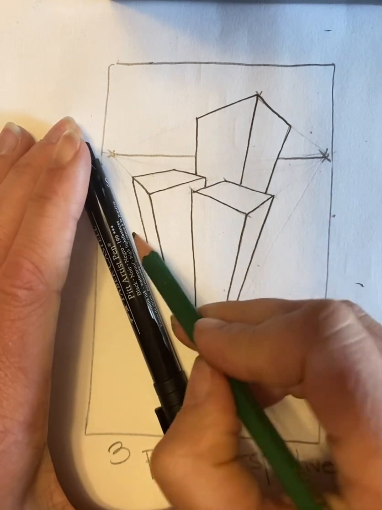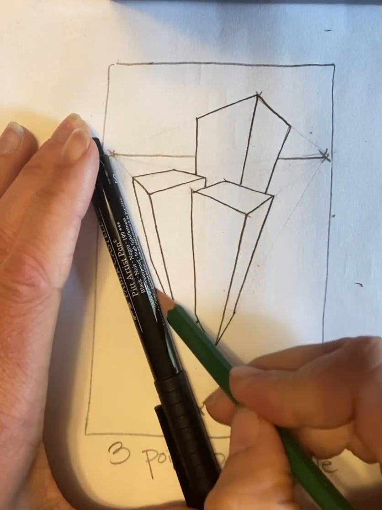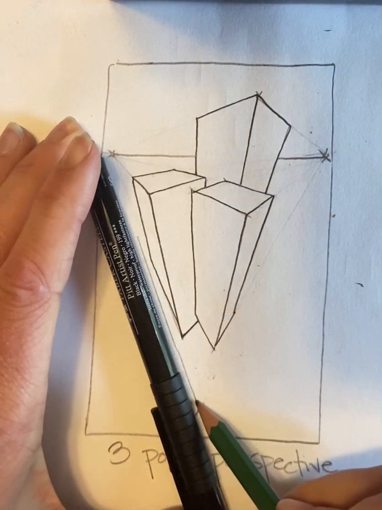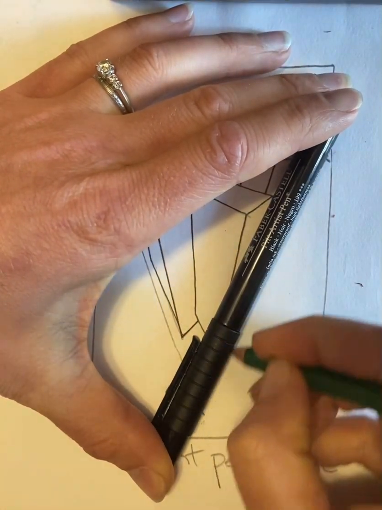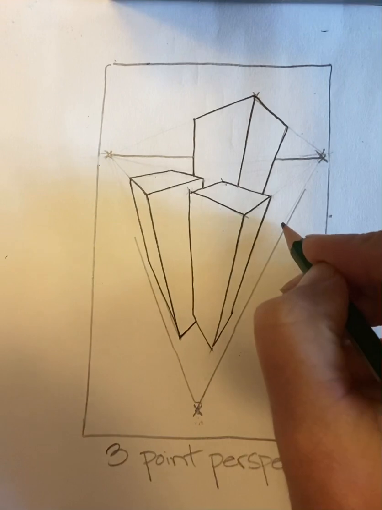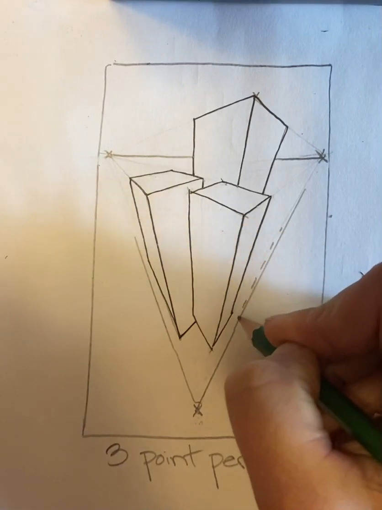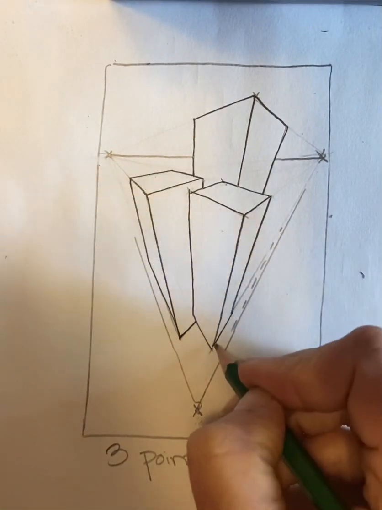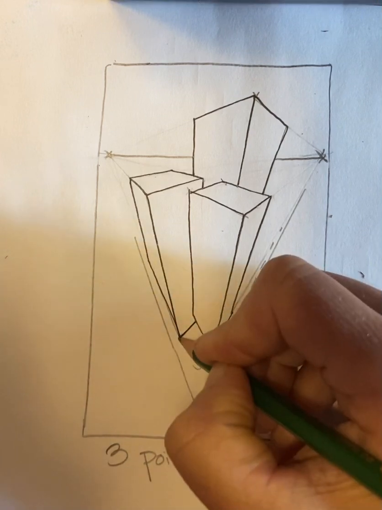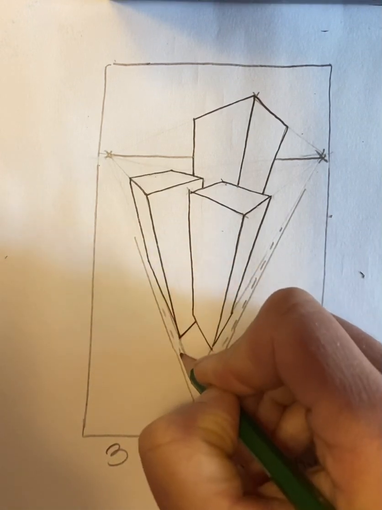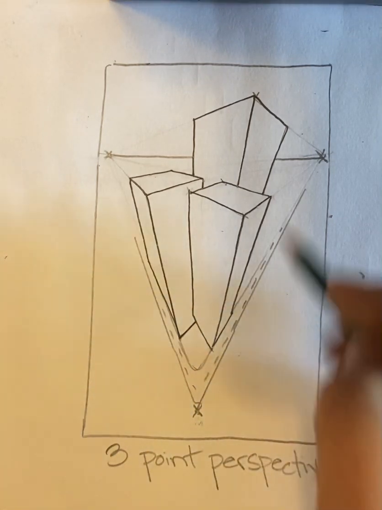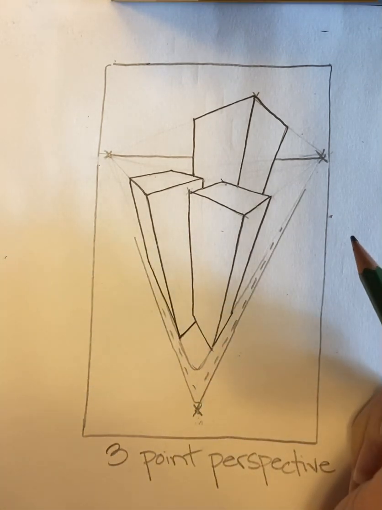So I could have a road coming down here to my vanishing point, and I could have it going back up to this vanishing point. So you can do all sorts of little details for your roads and alleyways and other buildings, whatever you want to put in here.